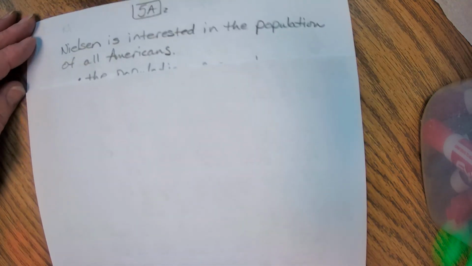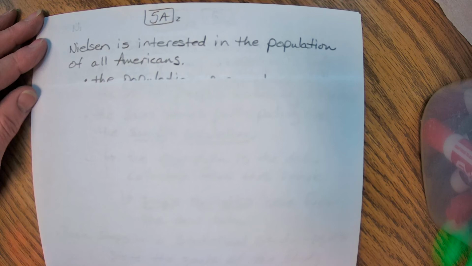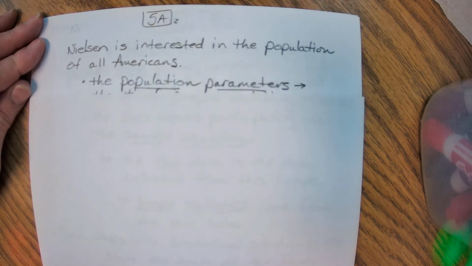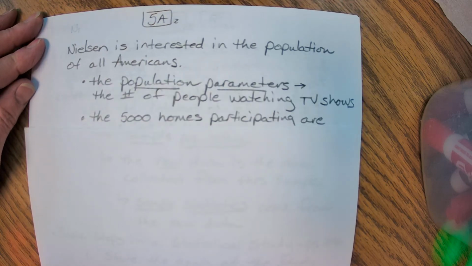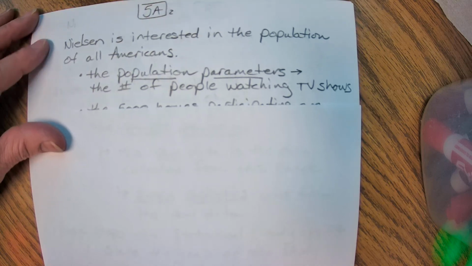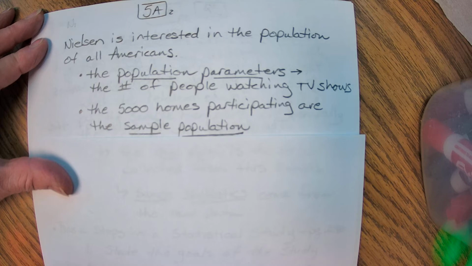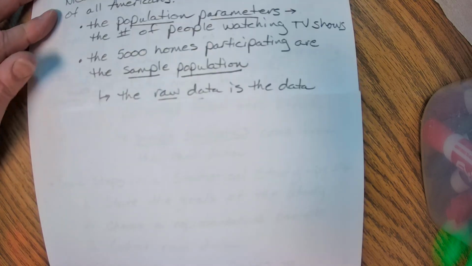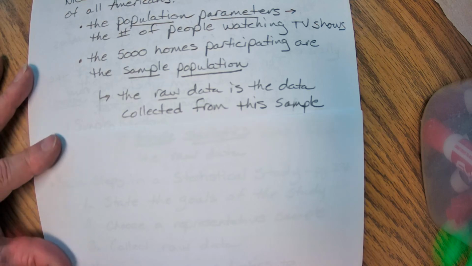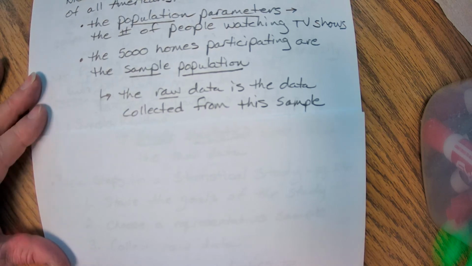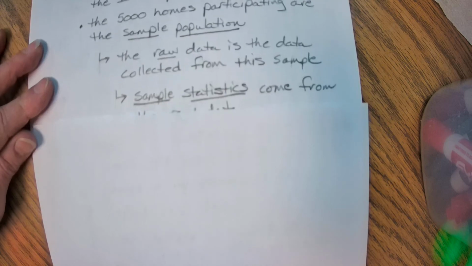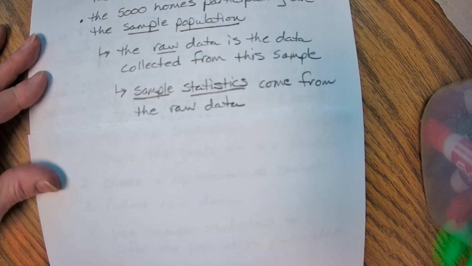So in this, Nielsen is interested in the population of all Americans, and the parameters of that population are the number of people watching TV shows. The 5,000 homes participating in the study are the sample, and the raw data is that data that's collected from that sample. And the sample statistics come from the raw data.